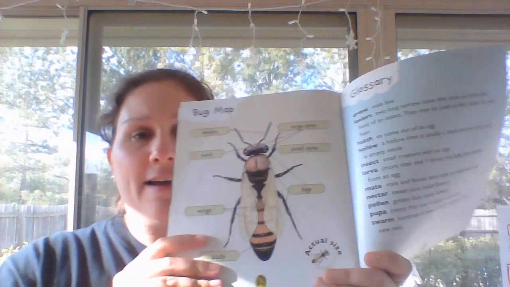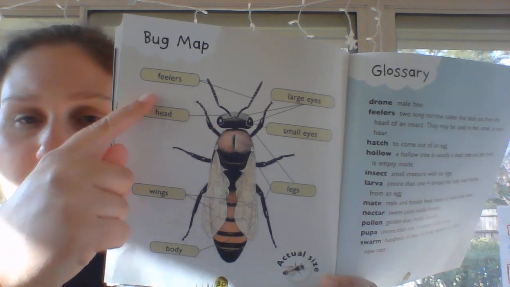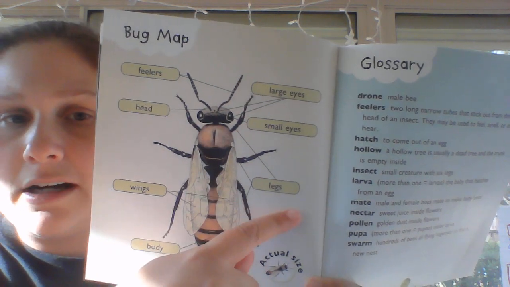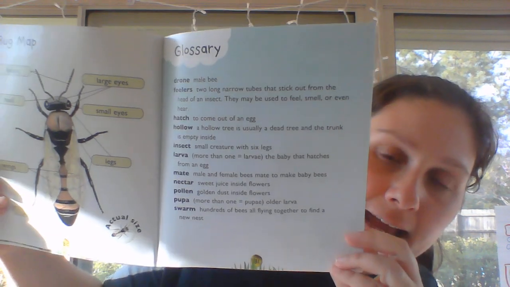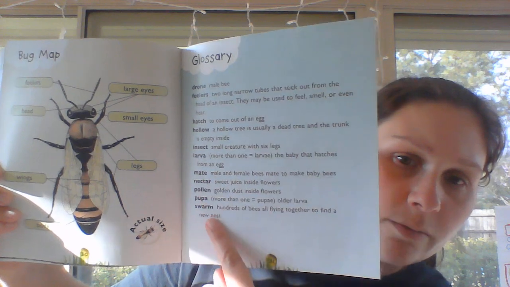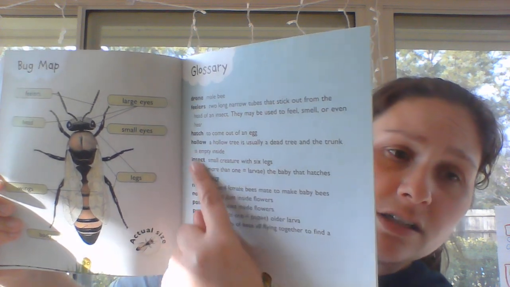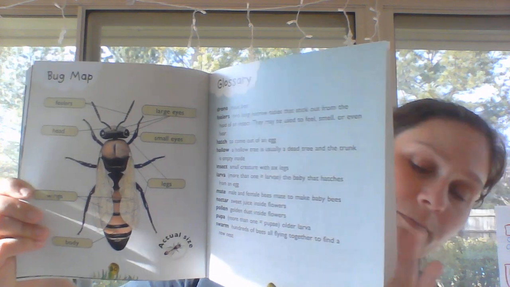Okay, so that looks like it's the end of our book. The last thing that they have on this page is a diagram, right? It has a bee that's been labeled with all the different parts, and they called it a bug map. There's that glossary that I was talking about at the end. There's all those bolded words, and it tells what the words mean. Sometimes it's good to read these ahead of time so that you know what the words mean when you're reading.